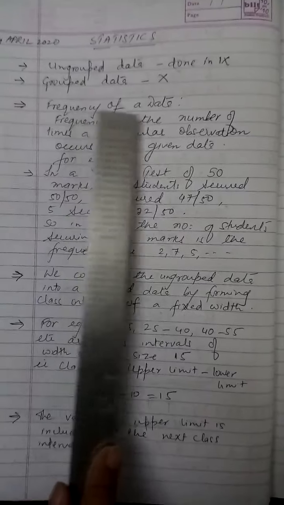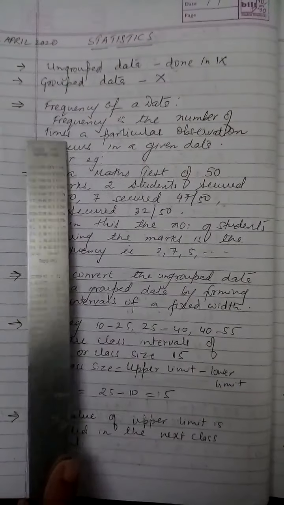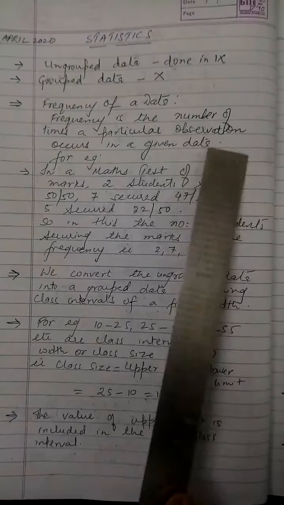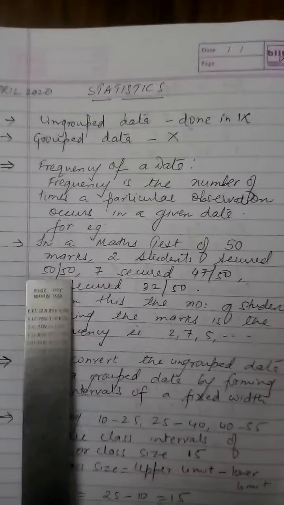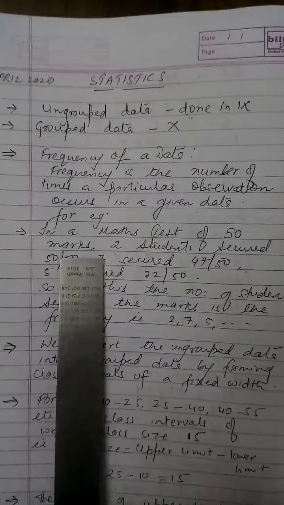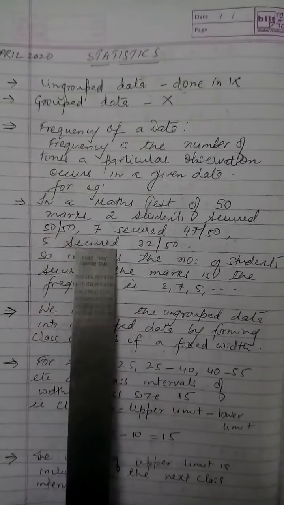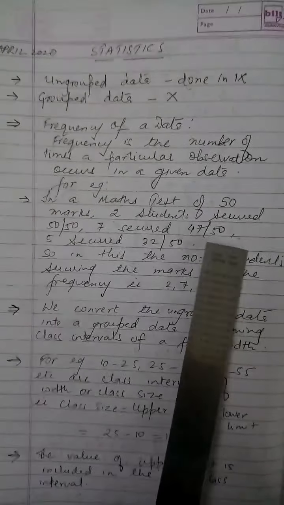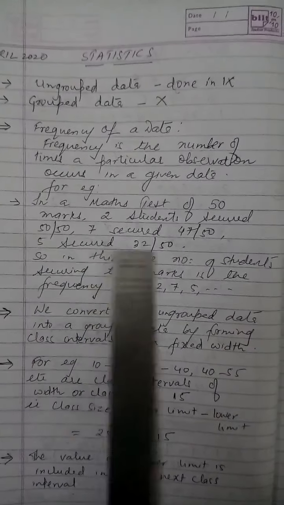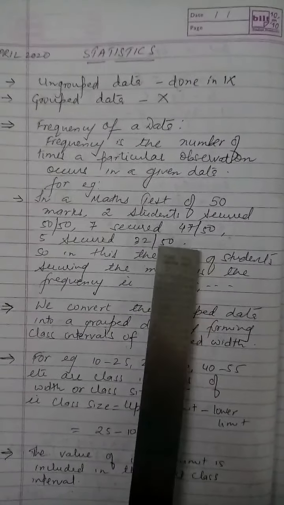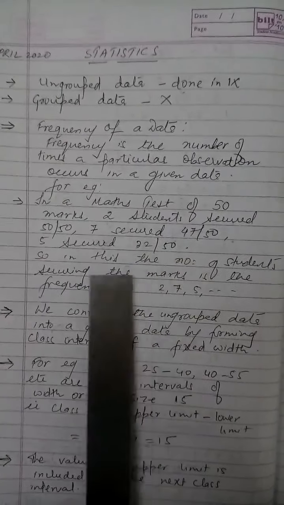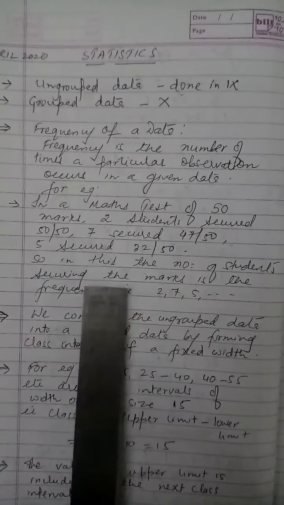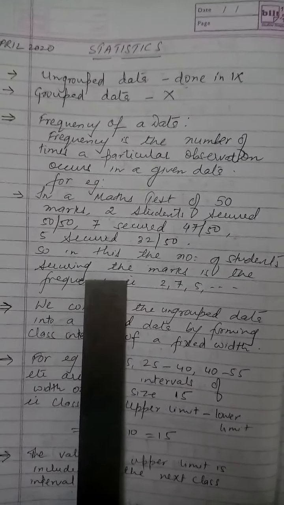When I talk about the frequency of a data, it means it is the number of times a particular observation occurs in a given data. For example, if I take the marks scored by the students of class 10th in mathematics, suppose 2 students scored 50 out of 50, 7 scored 47 out of 50 and 5 scored 32 out of 50. These values, the number of students who scored these marks, are the frequencies. That means 2, 7, 5, etc. are the frequencies of this particular data.